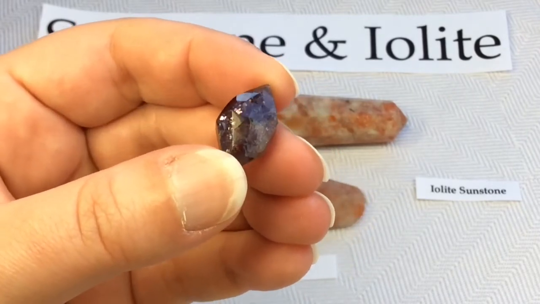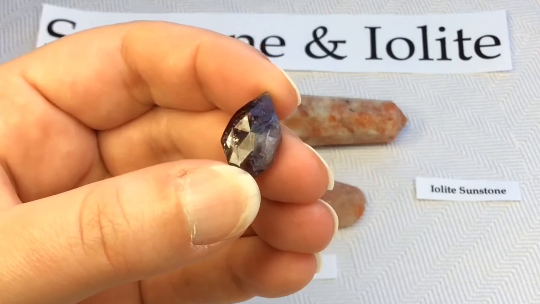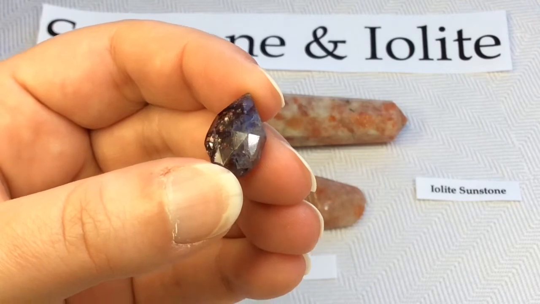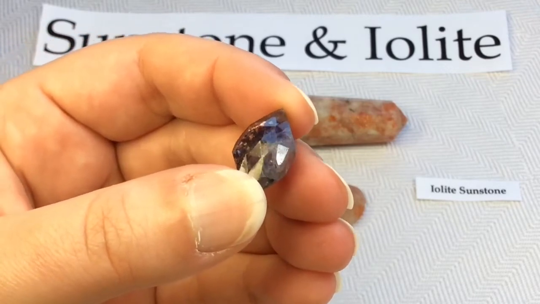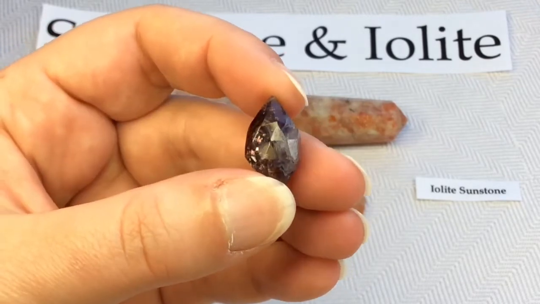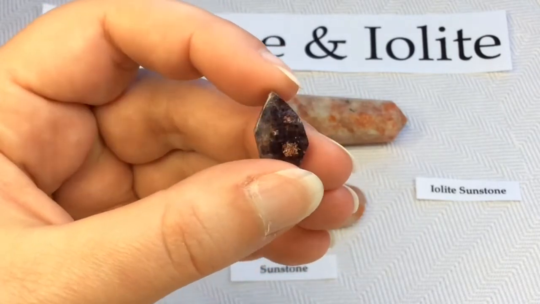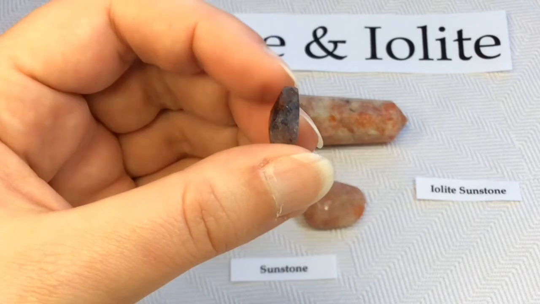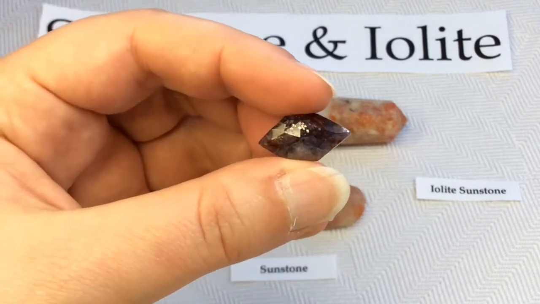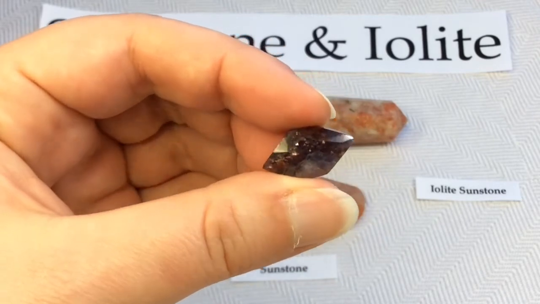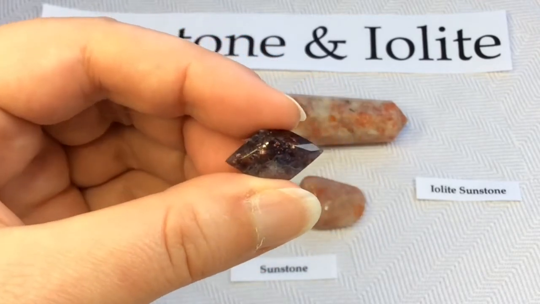So when Iolite Sunstones first came onto the market, mostly from India, many people were skeptical about their realness, if they were authentic, and a lot of people spoke out about it. They are typically these gorgeous purple or violet, and they have rainbow confetti inside of them, like I said.